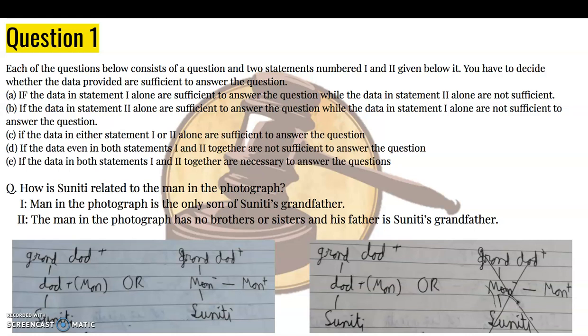The answer will be option number D, because you're not supposed to assume Suniti's gender. Suniti can be the daughter of the man or the son of the man. We cannot assume the gender of Suniti here. So our answer to this will be option number D, that is, both are insufficient to answer the question. So you need to be very aware and careful of all the trickery that the examiner might pull on you.